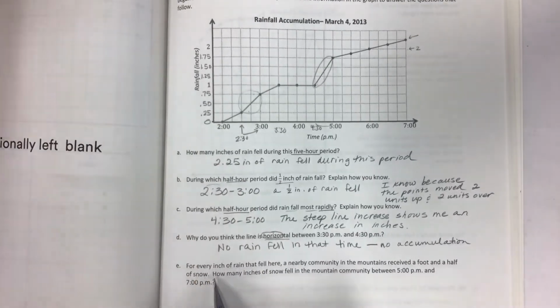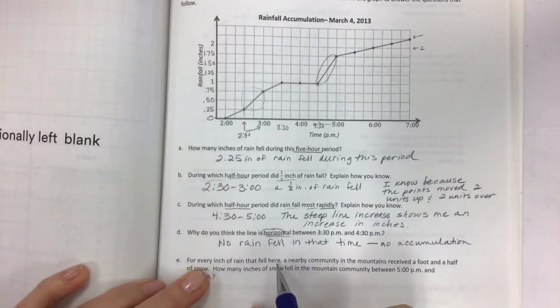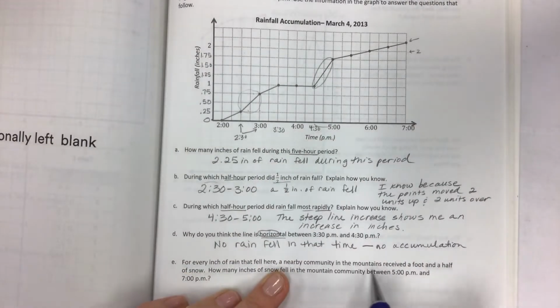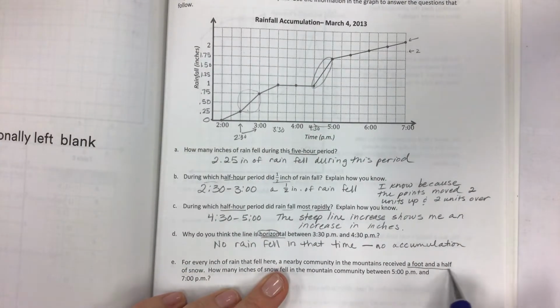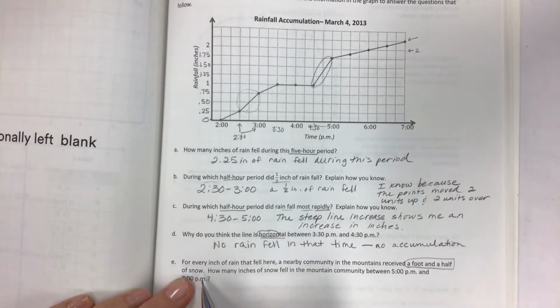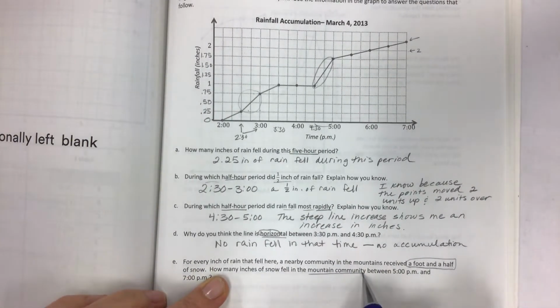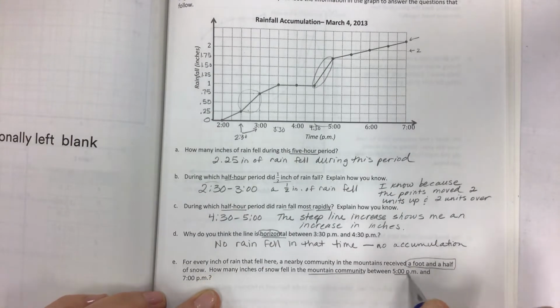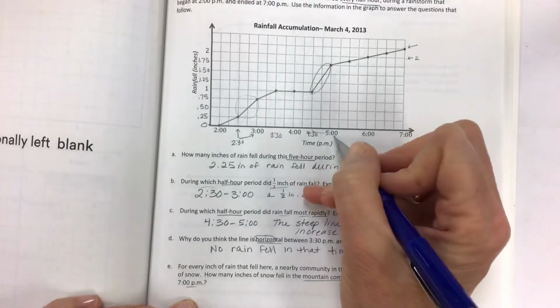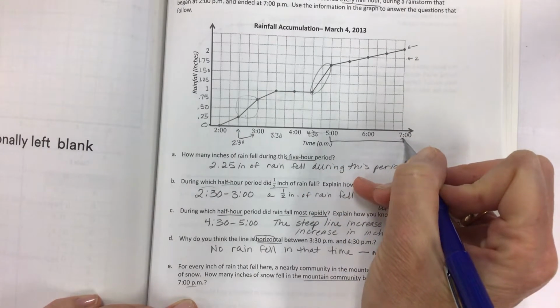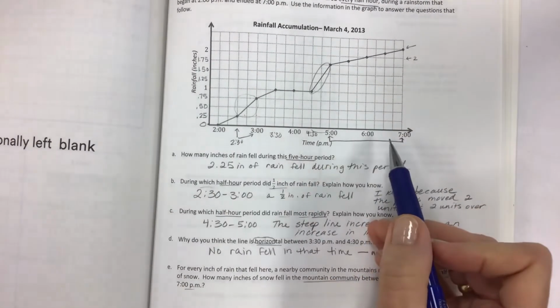Okay, now for E, for every inch of rain that fell here in this town, a nearby community in the mountains received 1.5 feet of snow. How many inches of snow fell in the mountain community between, here's our time frame, 5 and 7? So we're going to look from here to here. I need to know how many inches of rain fell.